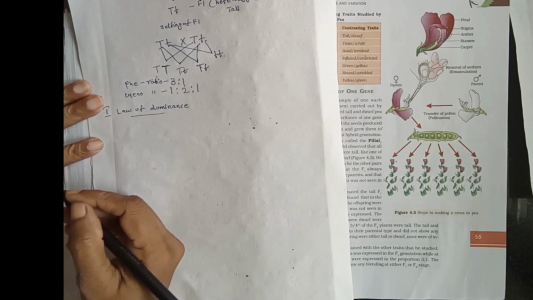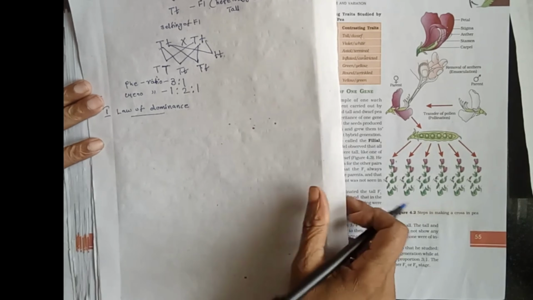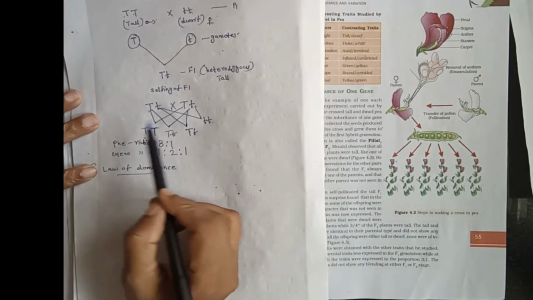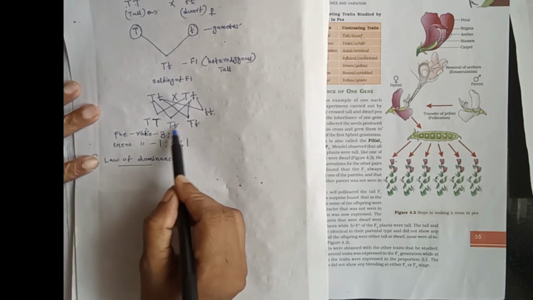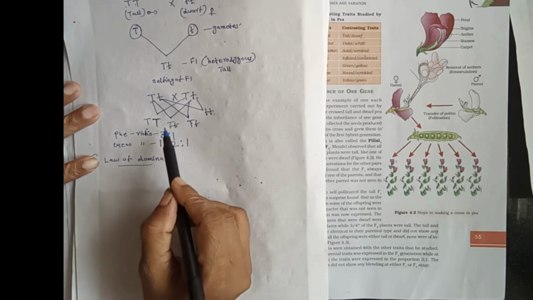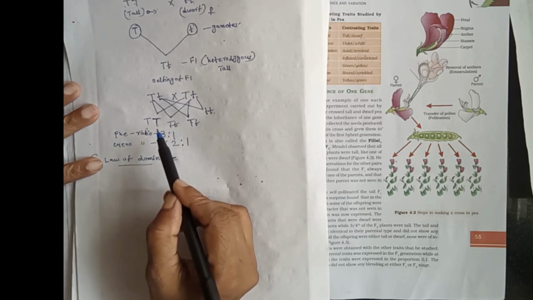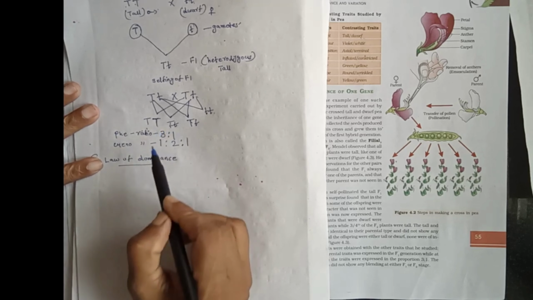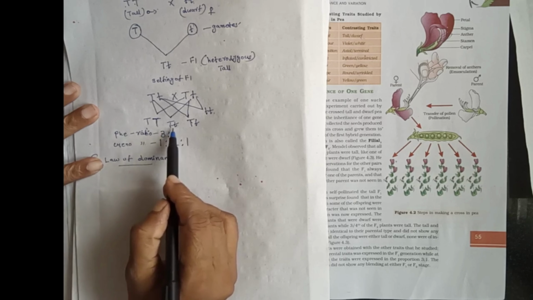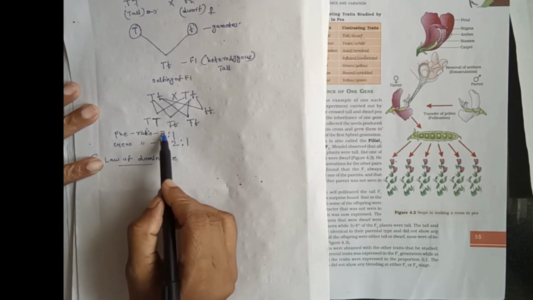When two genes of a pair represent contrasting characters, the expression of one is dominant over the other.